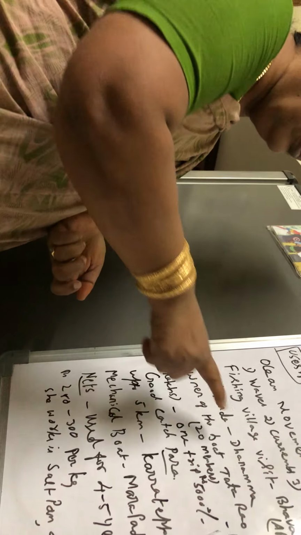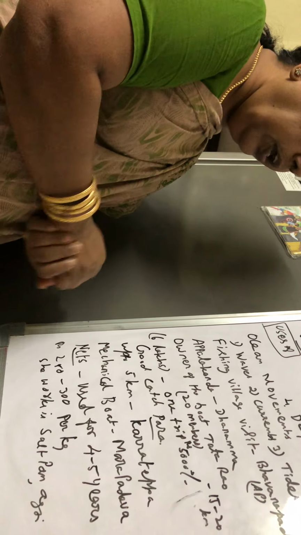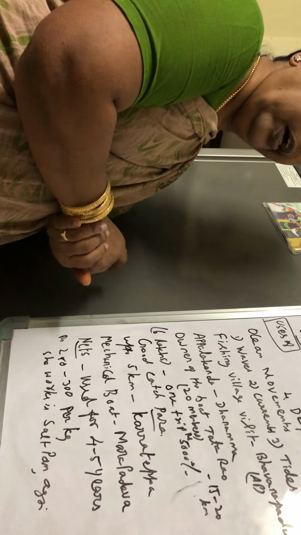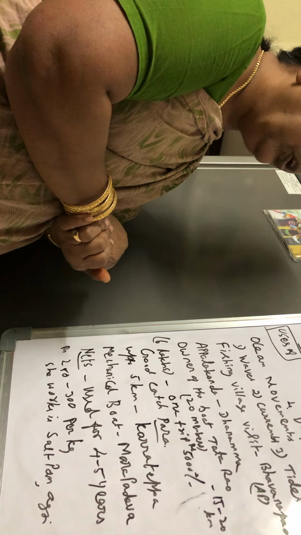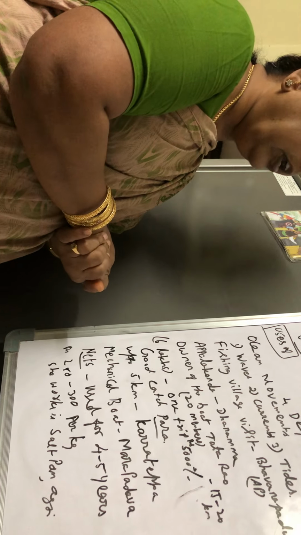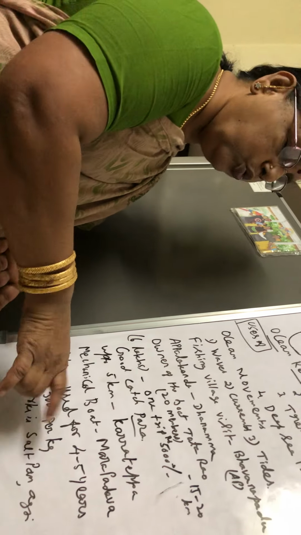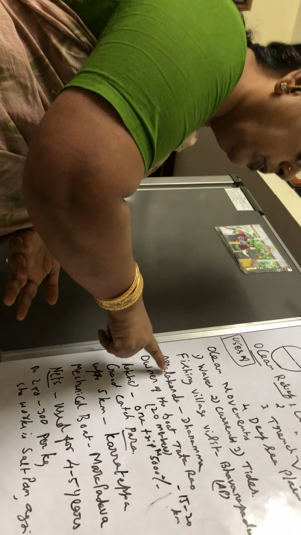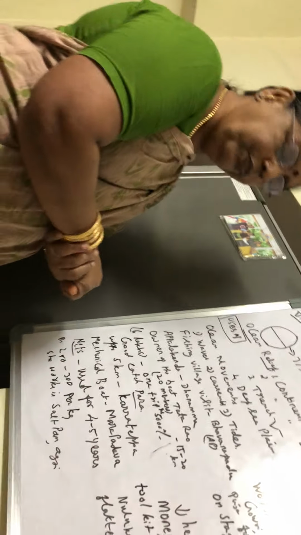And this Dhanamma used to wake Appalakonda up to go fishing early in the morning. By 5 o'clock she used to give him the old rice, leftover rice, and he eats that and leaves for the fishing.